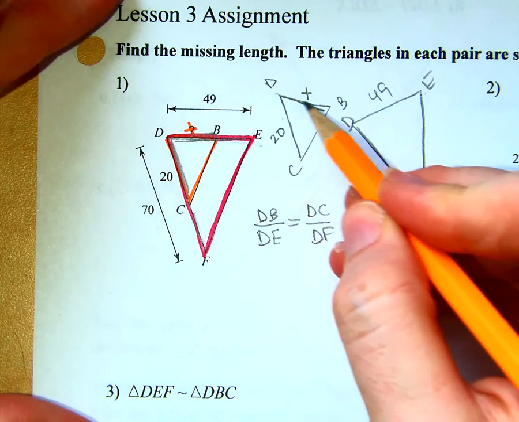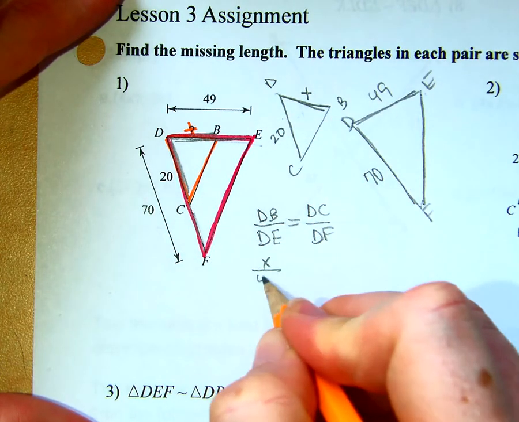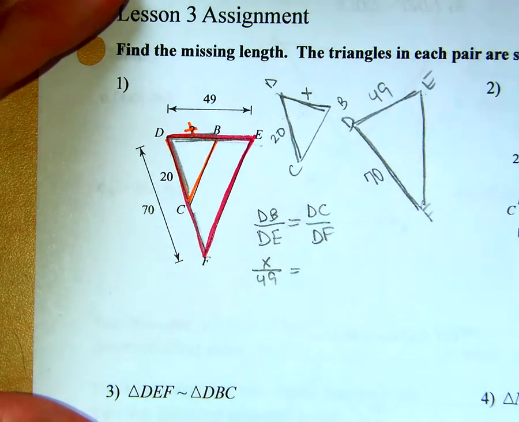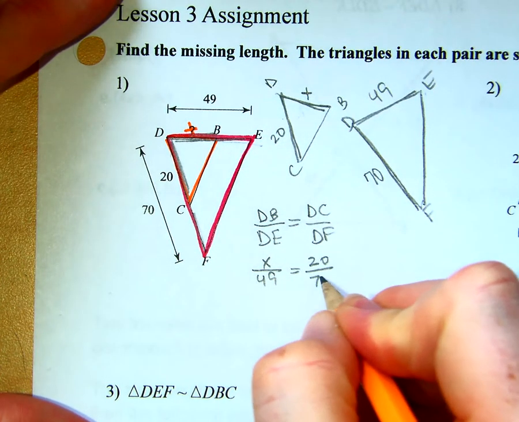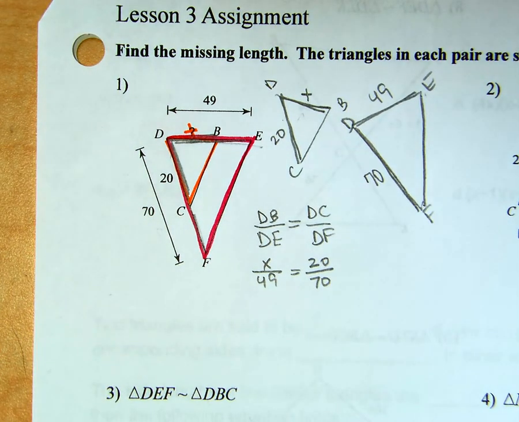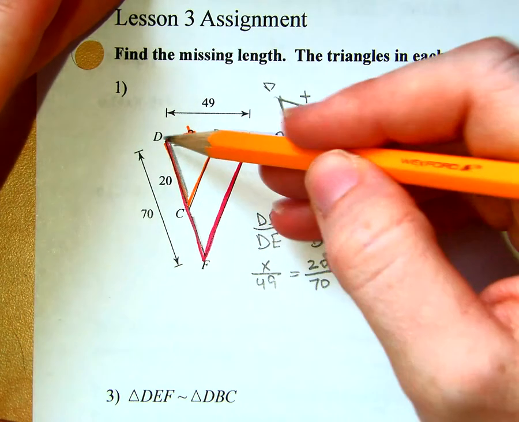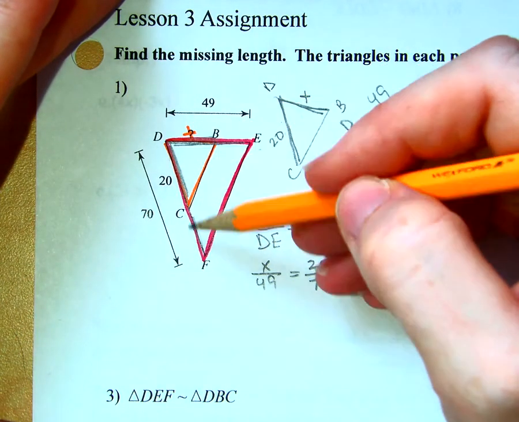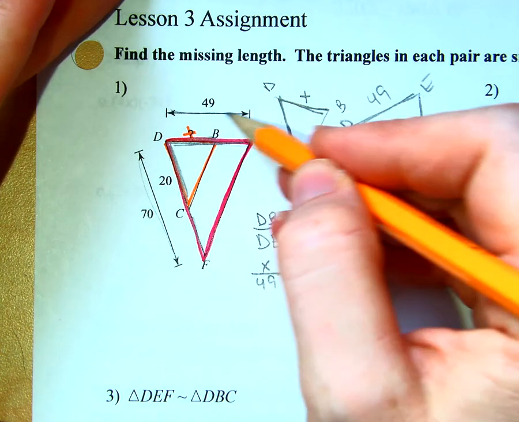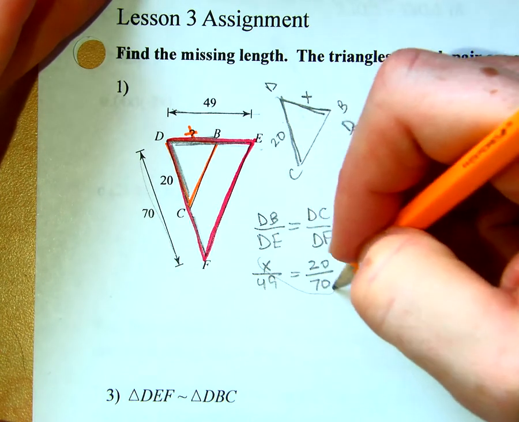Okay? And then I just fill in. So DB, we have X is to 49 as 20 is to 70. Right? So as soon as you can find that proportional relationship, because we know that this right side will have the same relationship as this left side, so 20 is to 70 as X is to 49 will be equal because they're similar. And then I can cross multiply and solve.